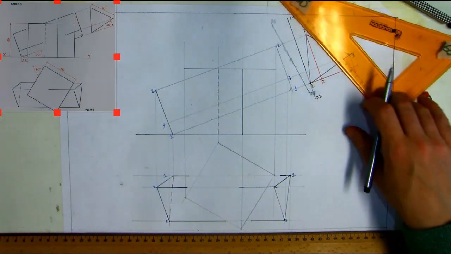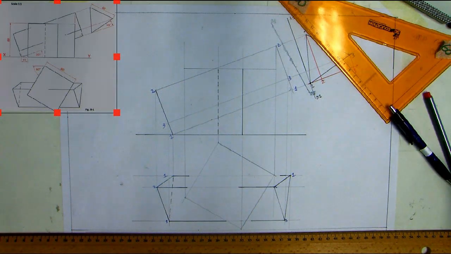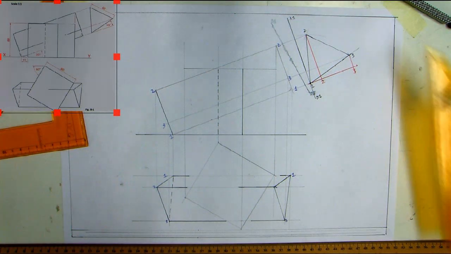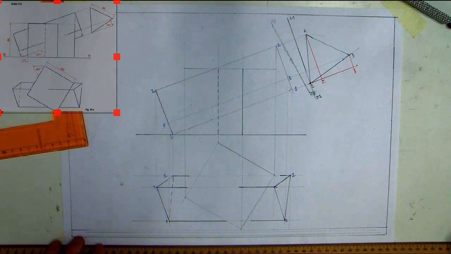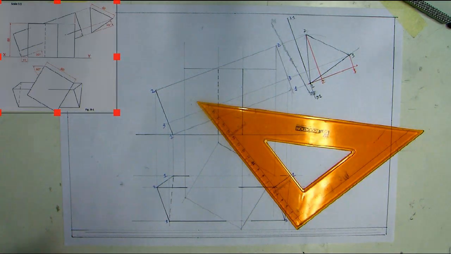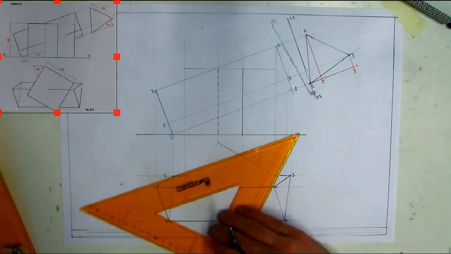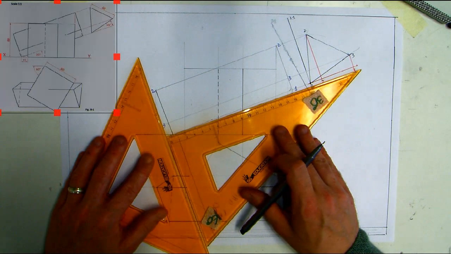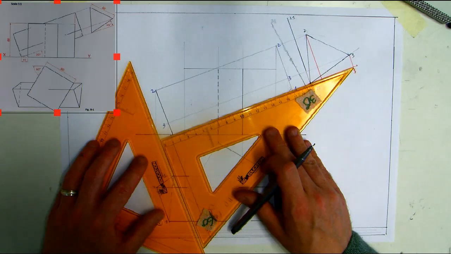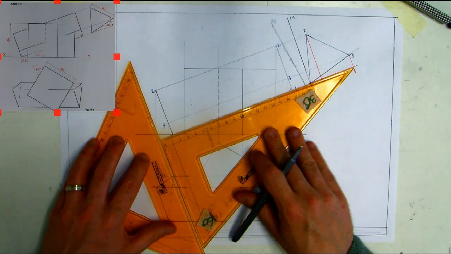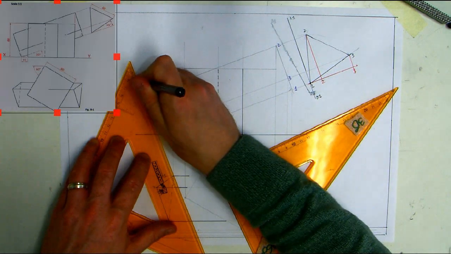Okay, so we have what's provided to us, given so far, and now what we need to do is draw our second auxiliary view, looking down here at 20 degrees. So I'll create my x2, y2.